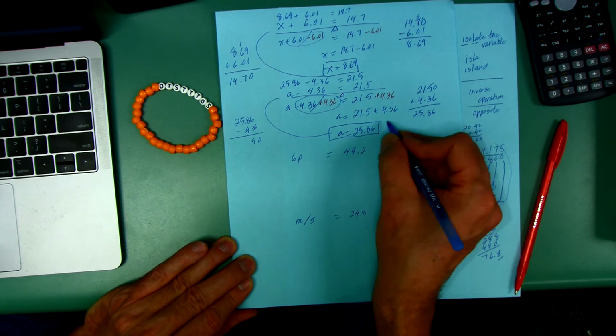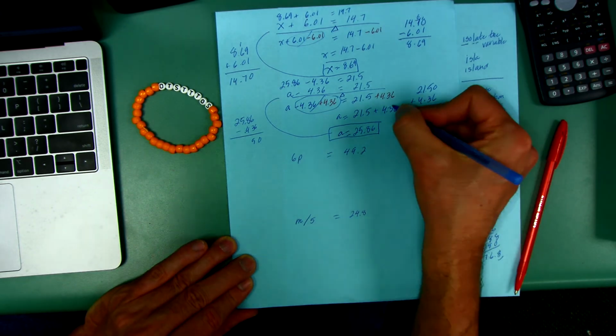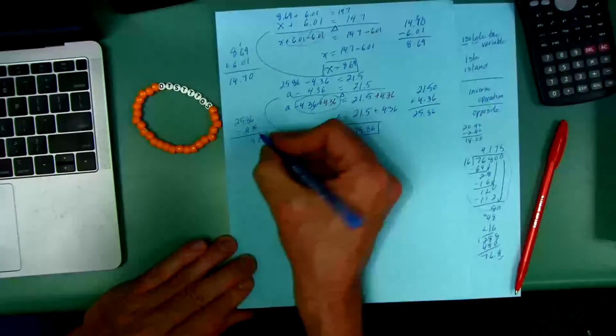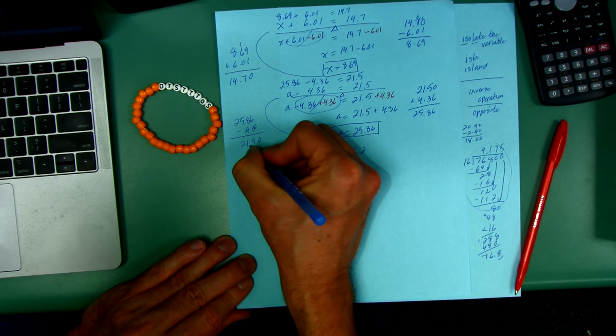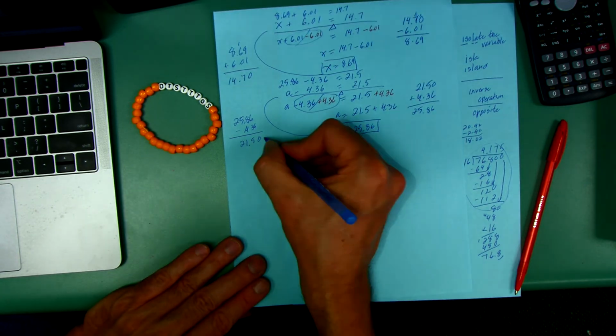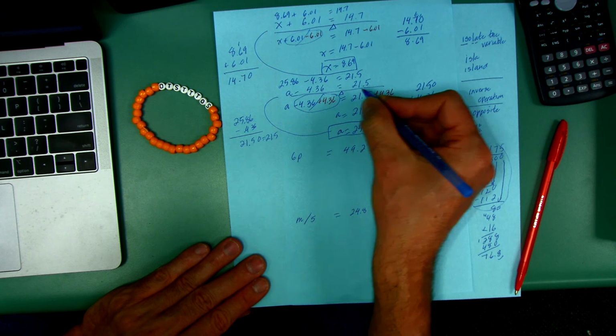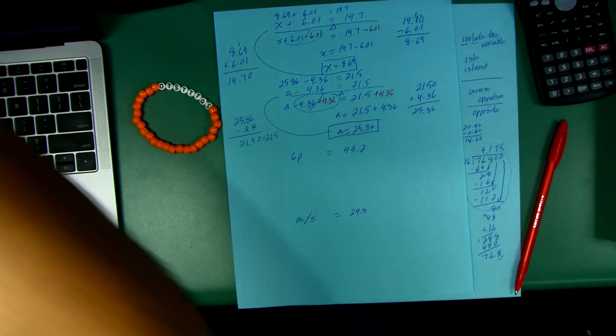What does 6p mean? It means 6 times p. Go ahead and put that times sign in there, and then I do that extra step. And it doesn't end up being an extra step because I leave a little space for the inverse operation. But I rewrite it as p times 6.